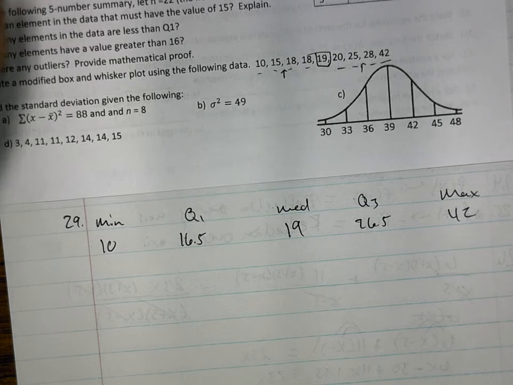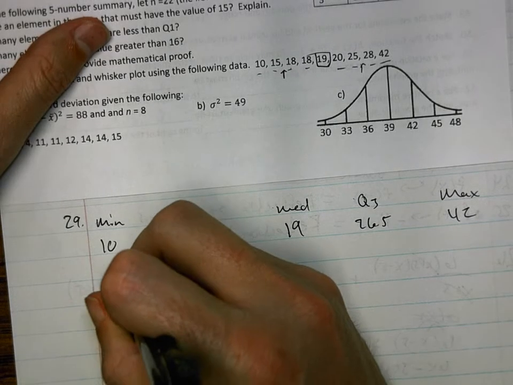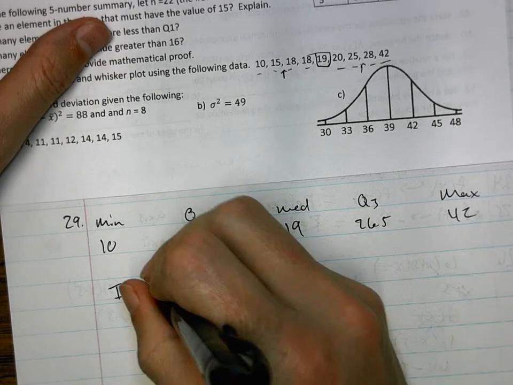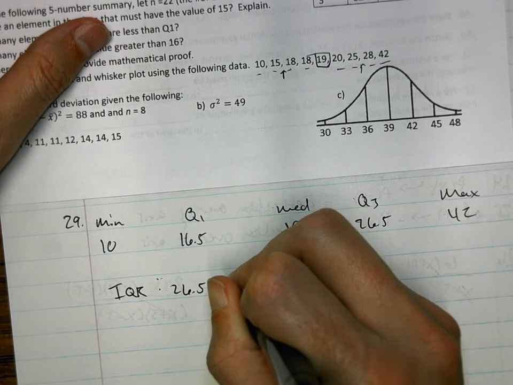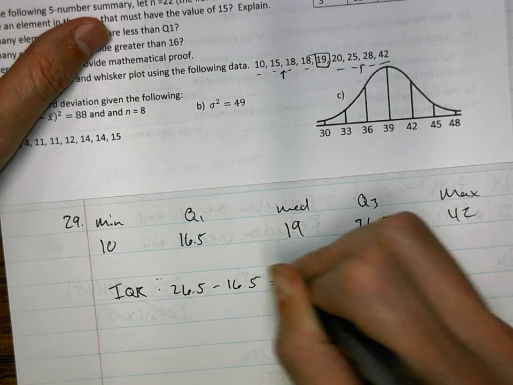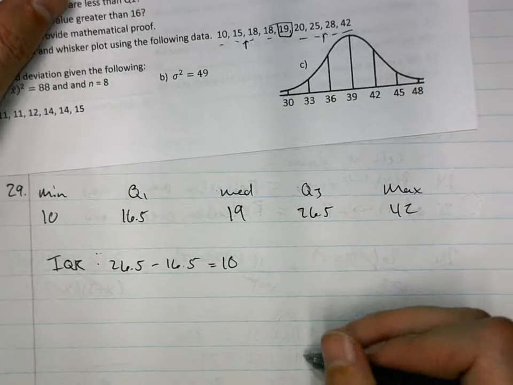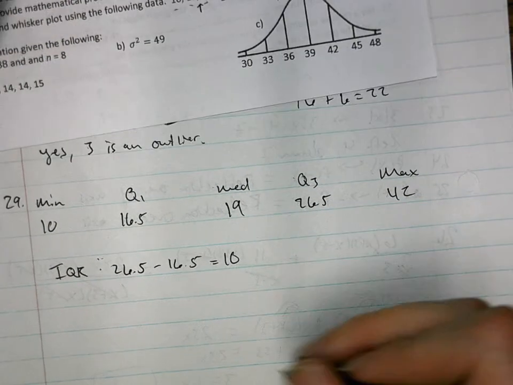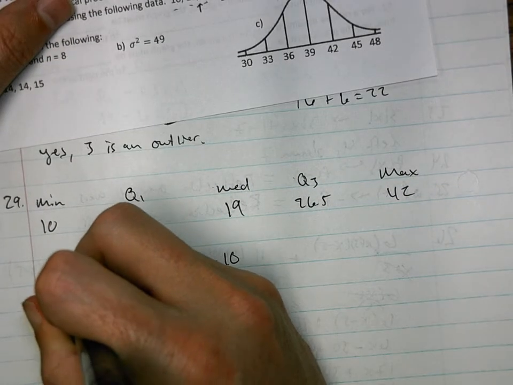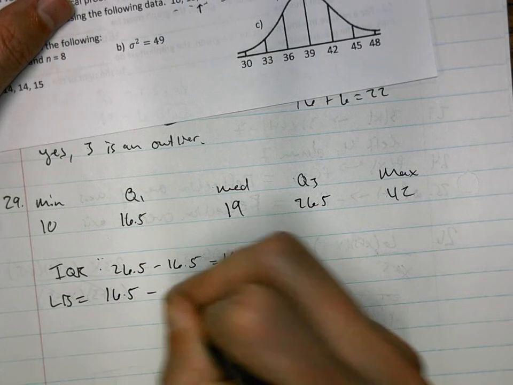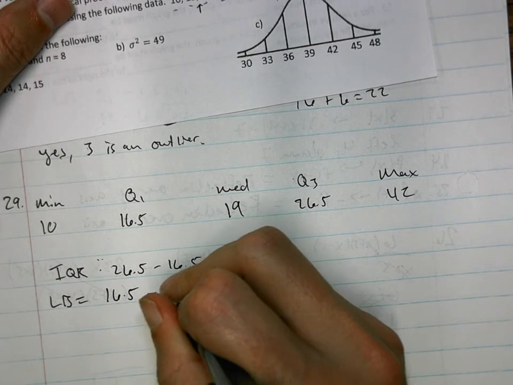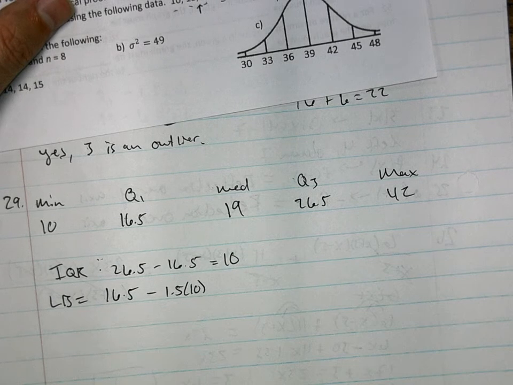We've got to talk about boundaries. IQR: 26.5 minus 16.5, which is 10. That means our lower boundary is Q1, 16.5, minus 1.5 times 10, which comes out to 1.5.